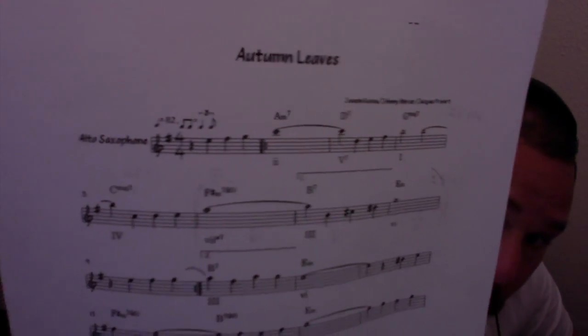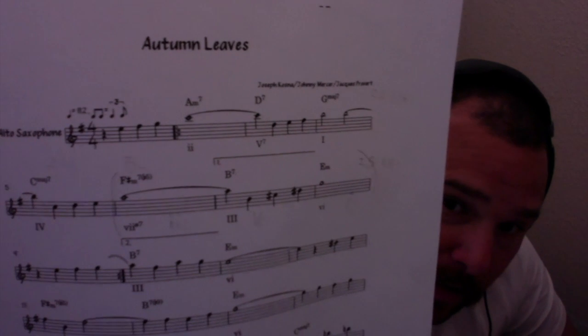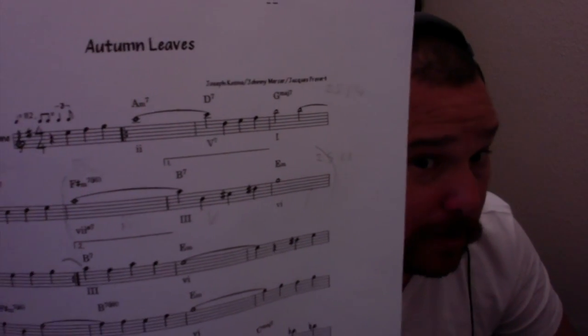And it doesn't even start on the root. It doesn't even start on a G. This song is in the key of G, but it doesn't start there. That first measure is actually an A. And then a D, which is the fifth of the G. And then the G. Look on the bottom.